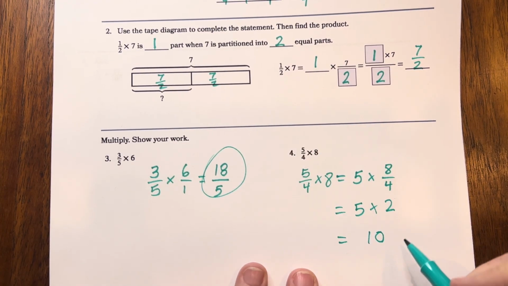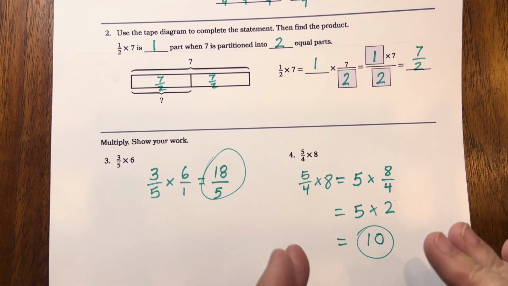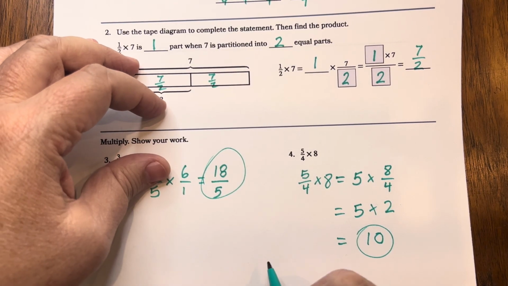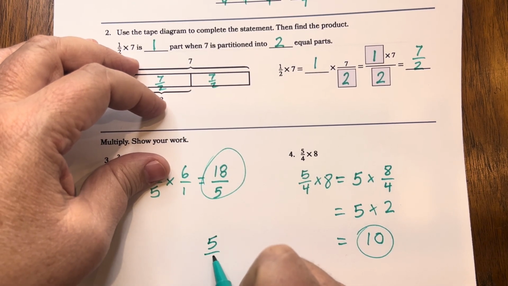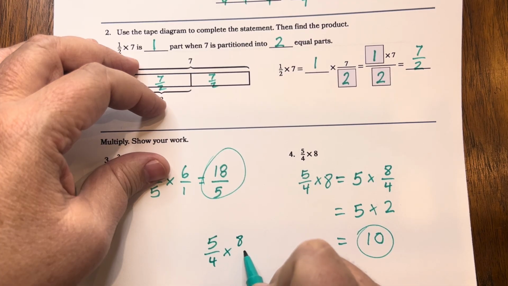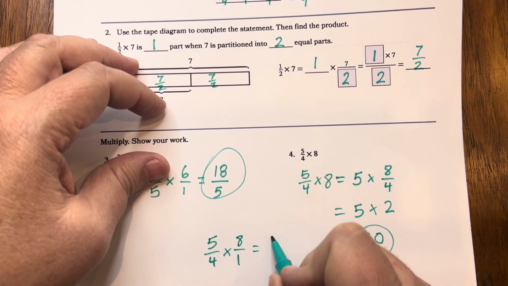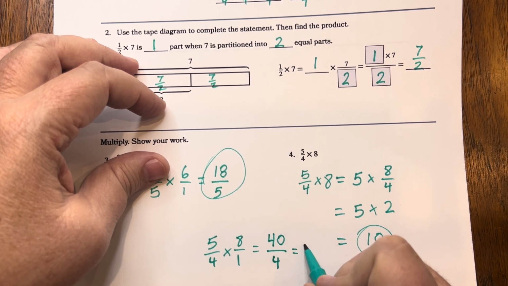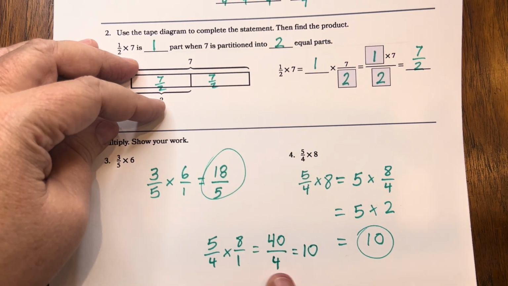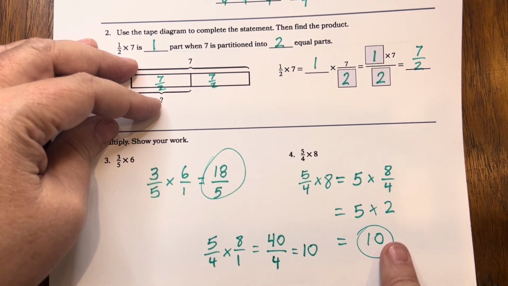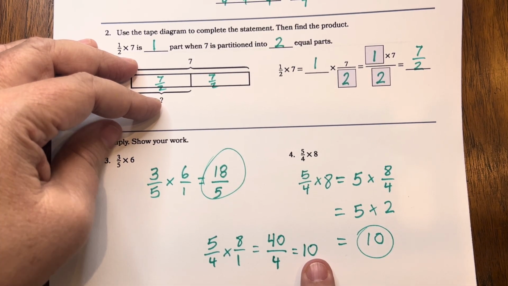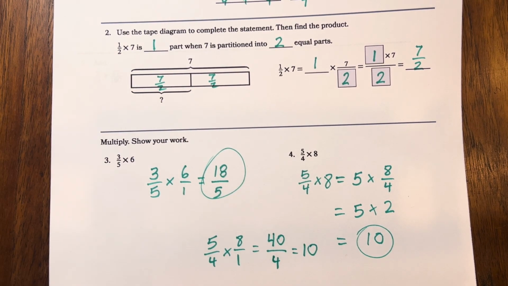Okay, so again, if that confuses you, if somehow you don't see that, I can still do the problem this way. 5/4 times 8/1. It's just a little bigger numbers. Then I get 40/4, and I still equal 10. I'm going to get the same answer no matter what method I use. This is just kind of simplifying the process in some ways, but I'll get the same answer, okay? All right, good luck. You got this.